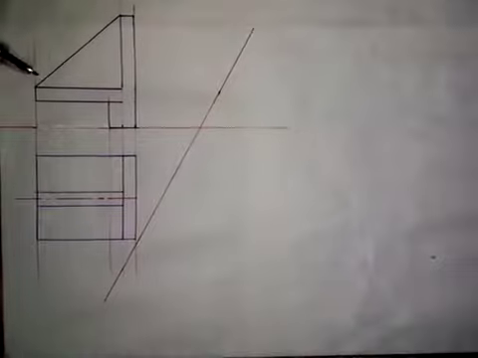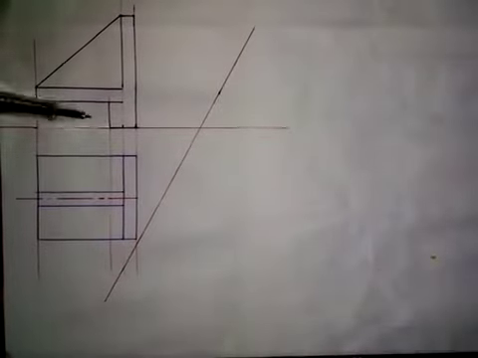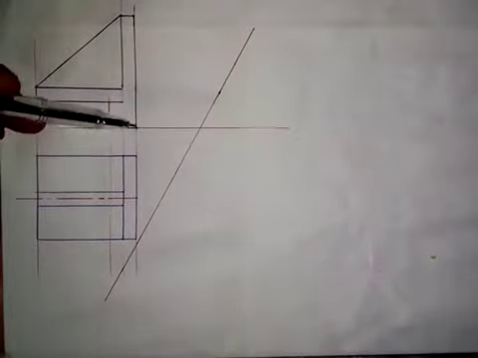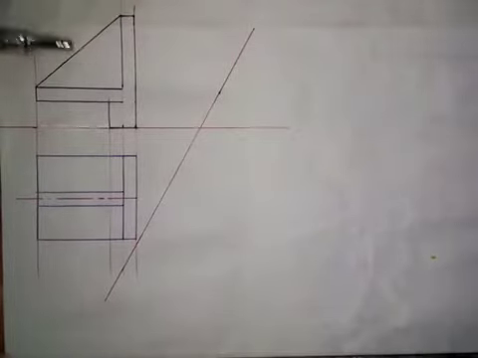So these are the views. As I said, this is the front elevation and this is the plan. So for us to produce the auxiliary plan, we have to project lines from each point on the given elevation. So what I mean is that we are going to produce a line from this point, from this point, from this point, from this point, from this point, also from this point, from this point, and from this point, for us to have the auxiliary plan. So let's go and see how this can be done.